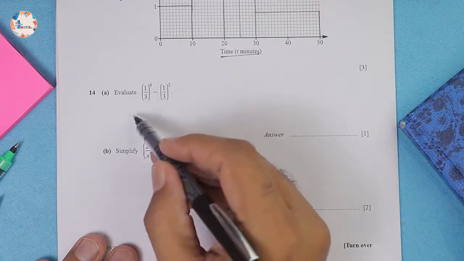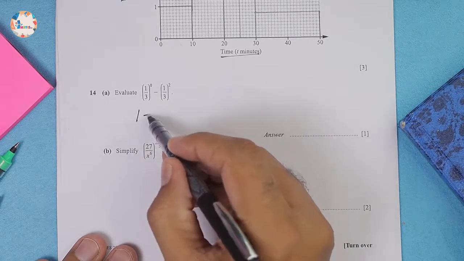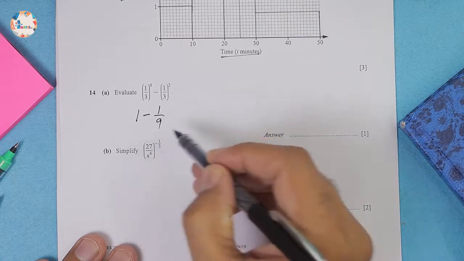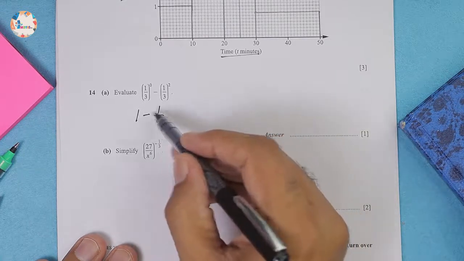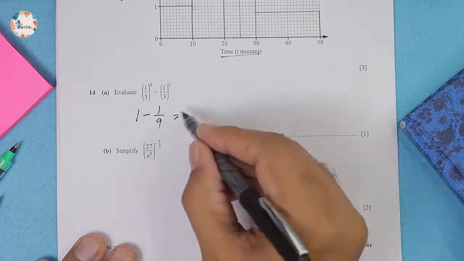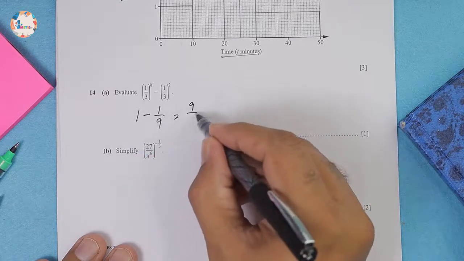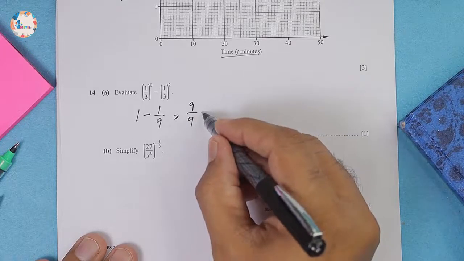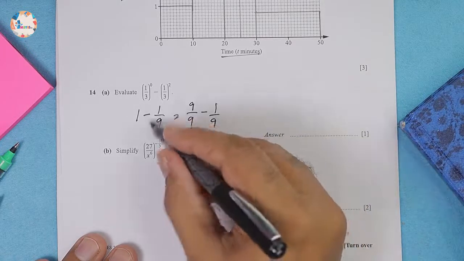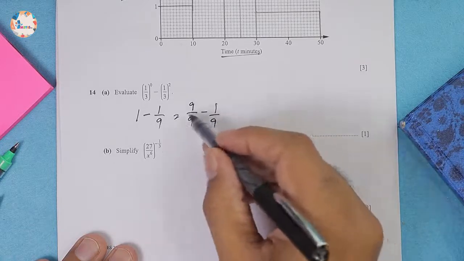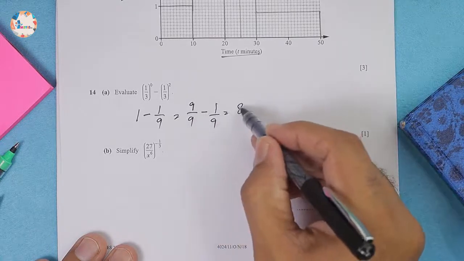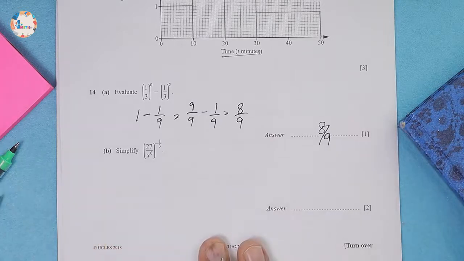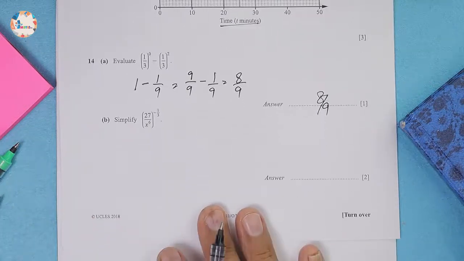Now question number 14, evaluate, and this is 1 over 3 raised to power 0. Anything raised to power 0 will be equal to 1. So this will be 1 minus 1 over 3 squared, which is 1 over 9. We can rewrite 1 as 9 over 9 because it will cancel and we will get 1. So 9 over 9 minus 1 over 9. Now denominators are equal. We can write it as 8 over 9, and 8 over 9 will be our answer. Hopefully it's simple, you know this.